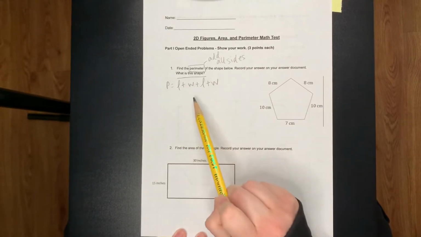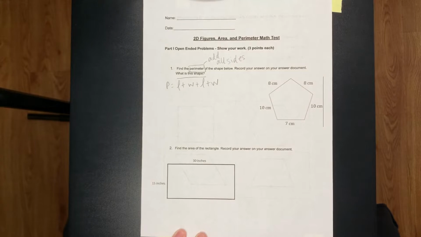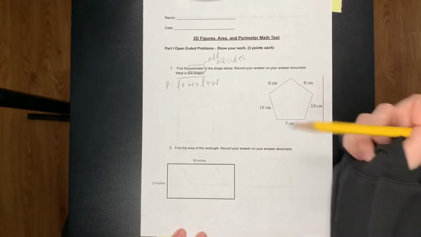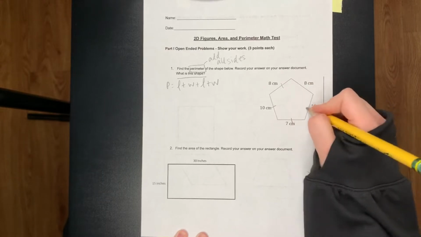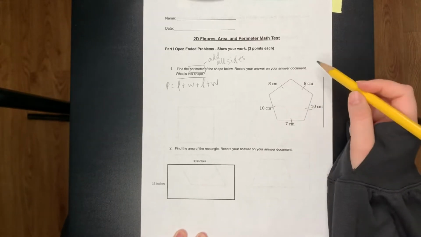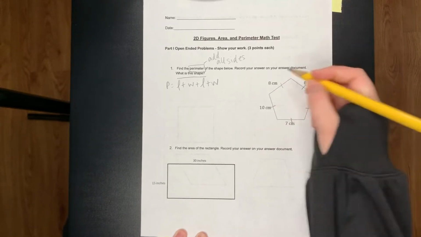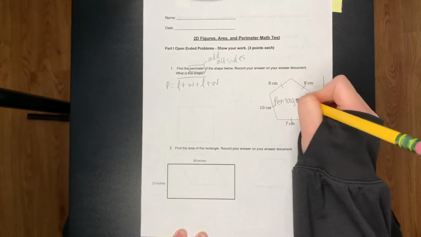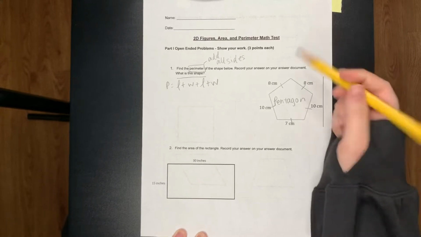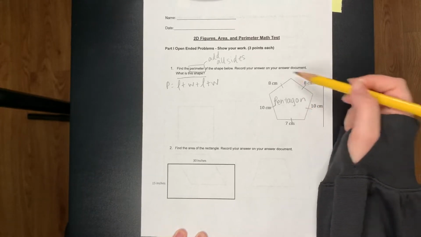So before we find the perimeter, let's figure out what shape this is. Let's count all the sides. There's 1, 2, 3, 4, 5. And we know a figure that has 5 sides is called a pentagon. So this figure is a pentagon. Now let's figure out the perimeter of this pentagon.